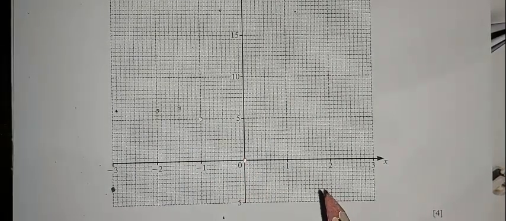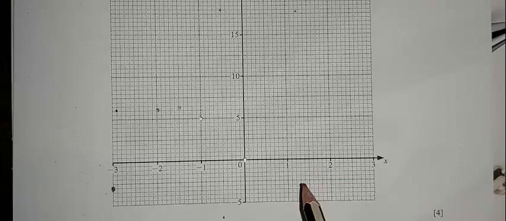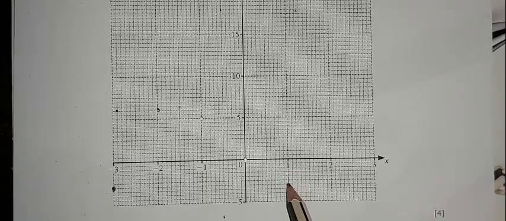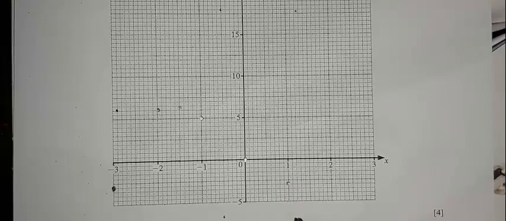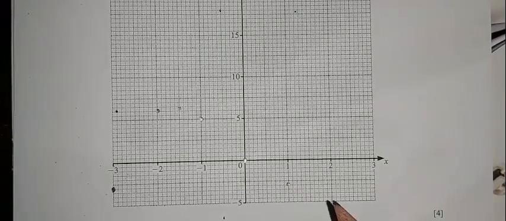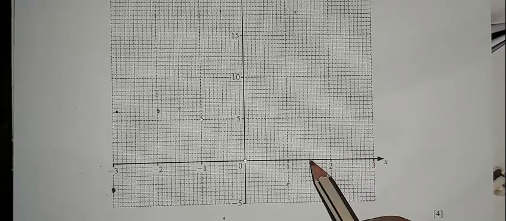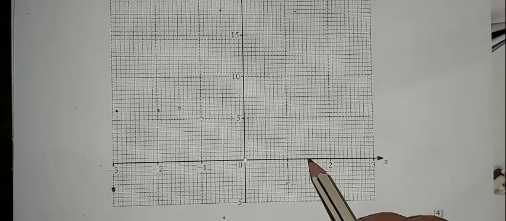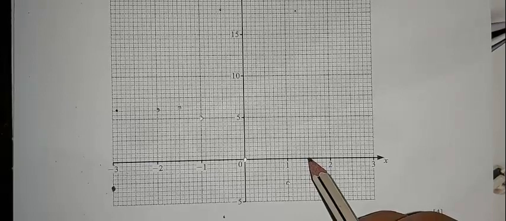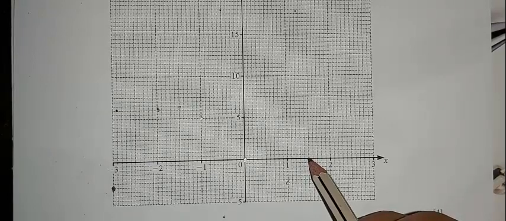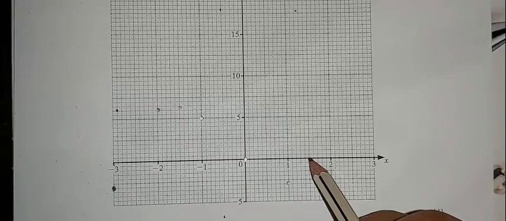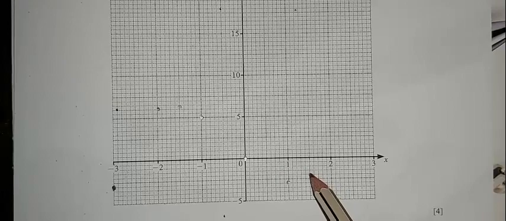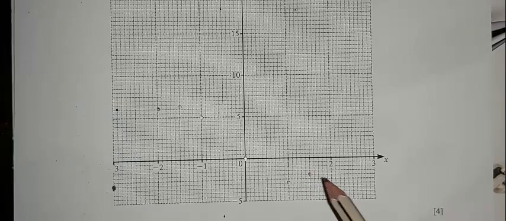1 and -3, 1 and -3 is here, right? Yes. Okay, 1.5 and -1.9. It's 1.5 here. -1.9 is very close to -2, so -2 will be here, like that.